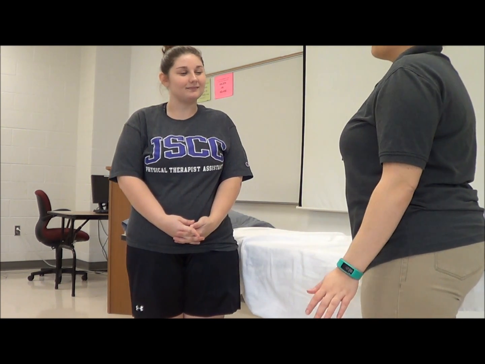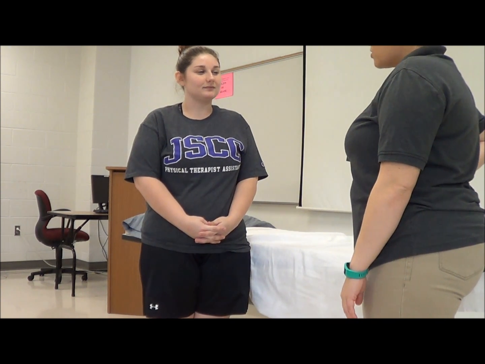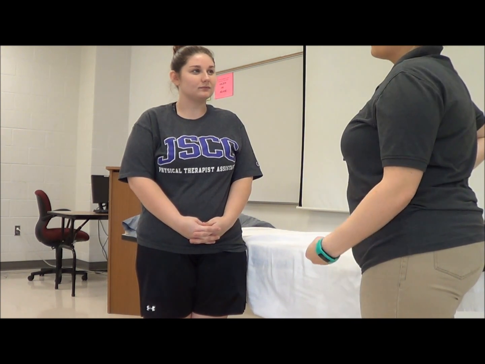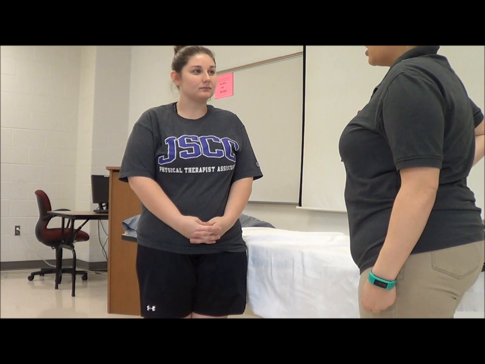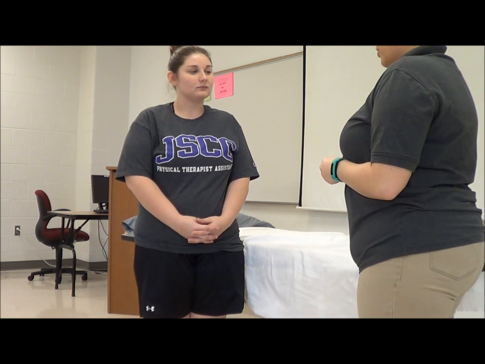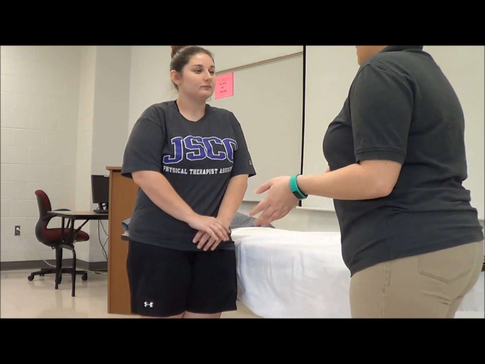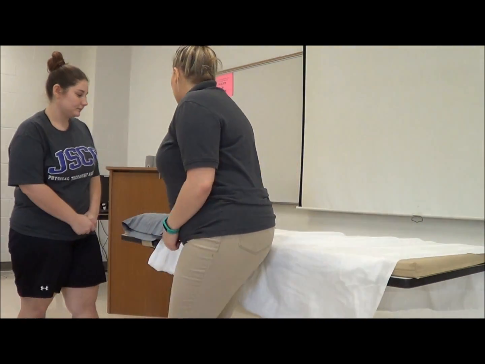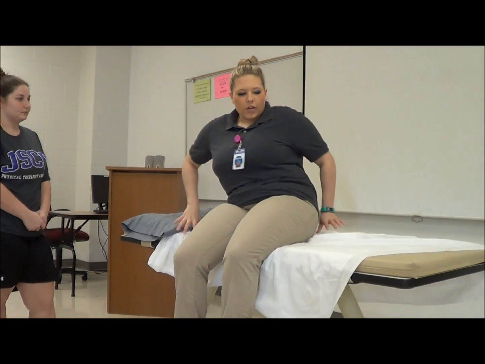Nope. Okay, so what we're going to be doing is stretching the piriformis muscle, and I know that you've been having some radiating pain down the right posterior thigh, so this will just help stretch that muscle out so it's not pinching down on those nerves, okay? Okay. So I'm going to demonstrate for you first, and then I will get you to show me so I know that you understand, okay?